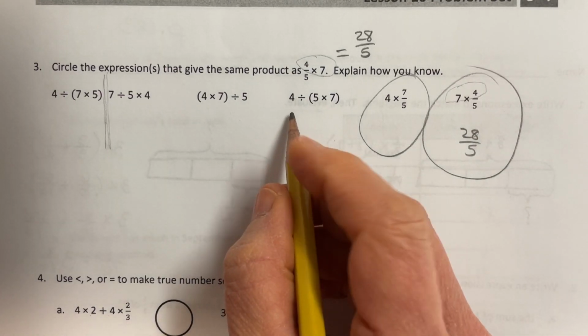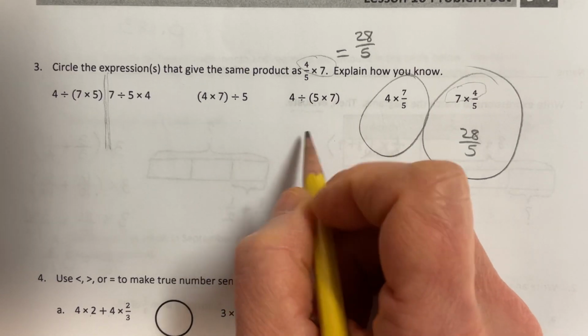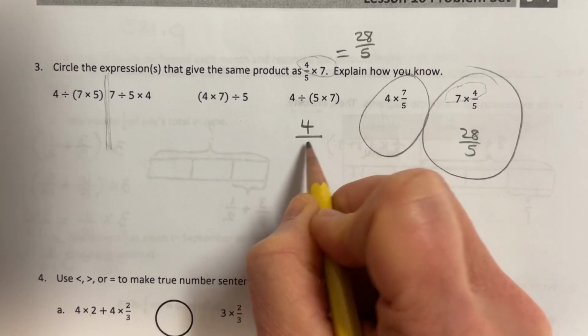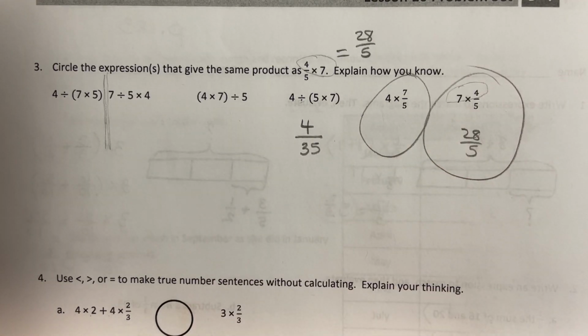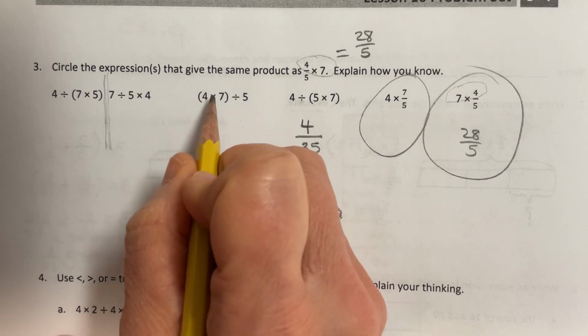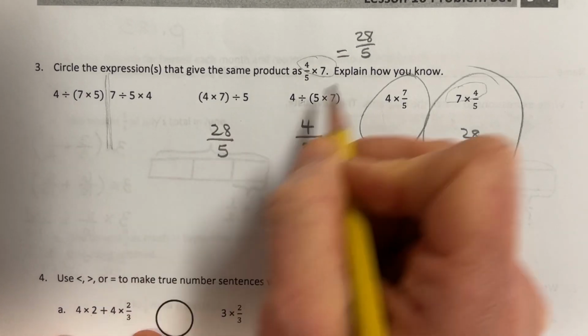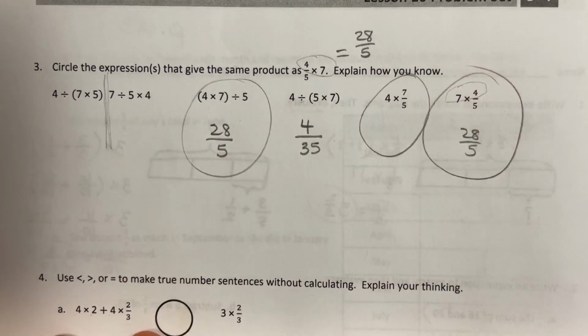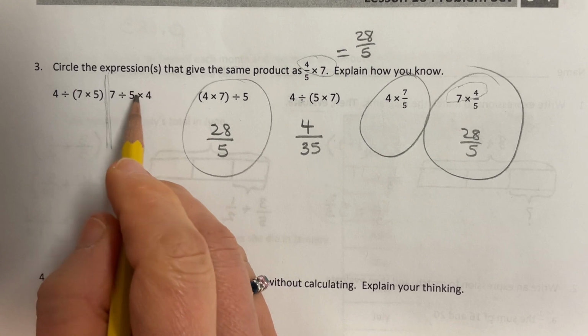This one looks weird, but 4 divided by, remember divided by is like a fraction bar. 4 divided by 5 times 7 is 35. Well, that's not the same. If I do this, 28 divided by 5, well, yeah, that's the same. That works. Over here, 7 divided by 5.